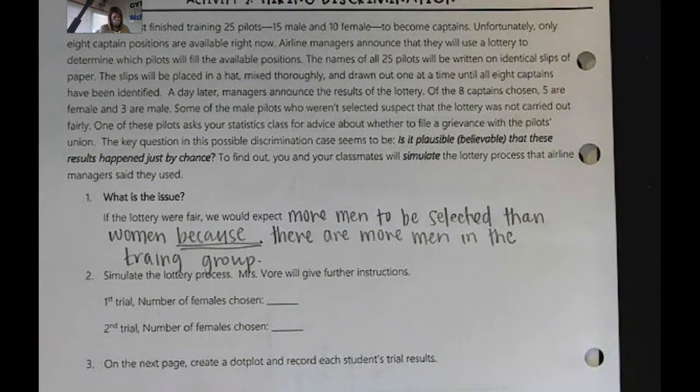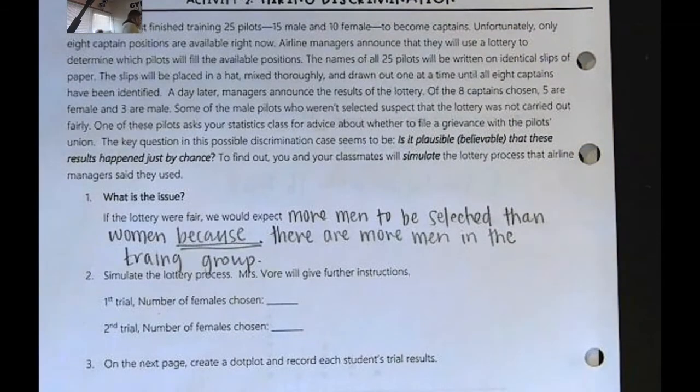So based off of that issue, we are now going to simulate the process. You're going to put all of your folded papers in your cup. I have hats for this, but we can't share hats.